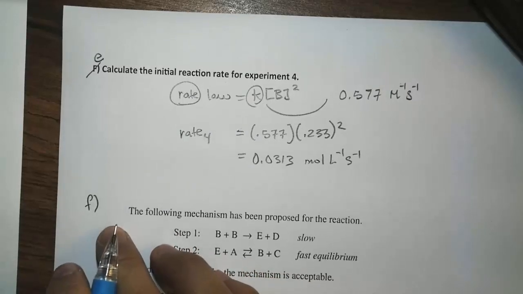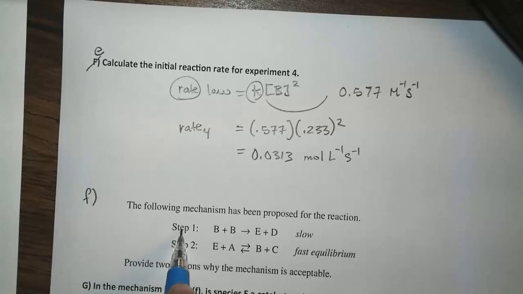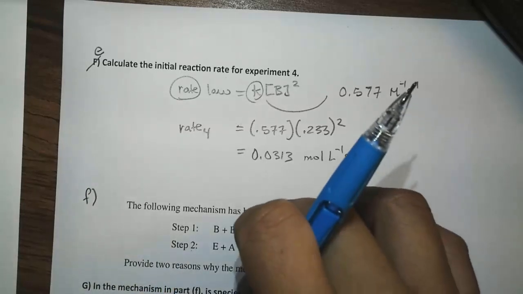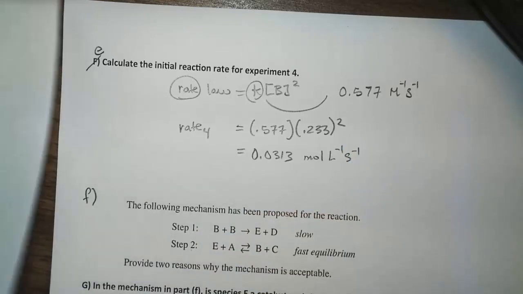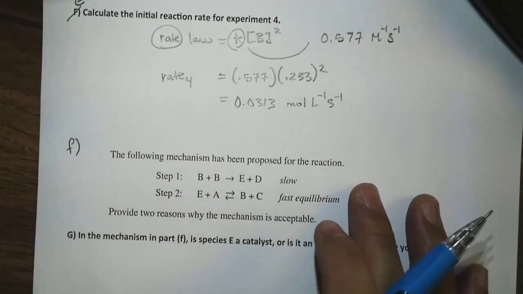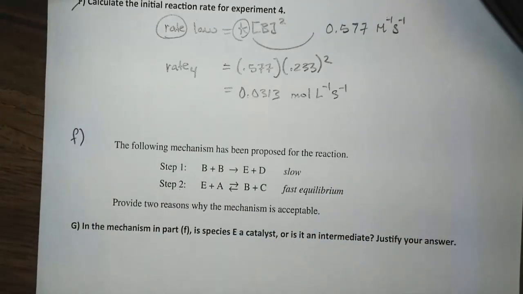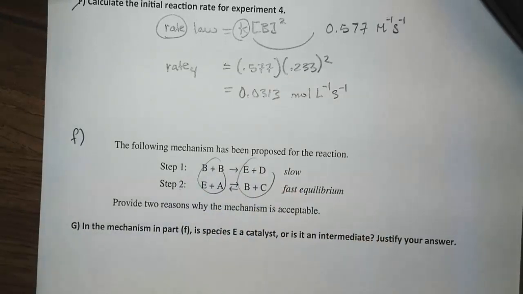And then for the next part, I forgot to write it down, but basically it's like this. It gives you a series of reactions and basically asks, can we use this series of reactions to make your product, your overall reaction right there? Well, in order to do that, we have to realize two things. The first thing you have to realize is this: when we combine them together, do they cancel each other out?